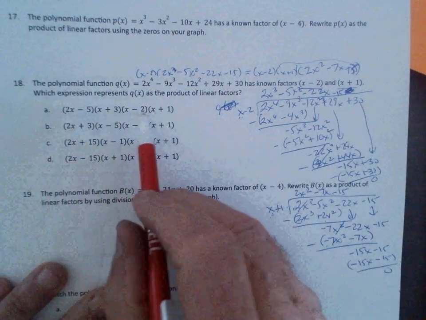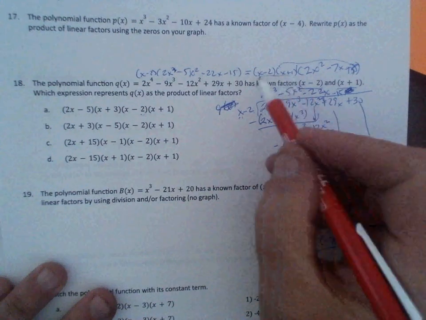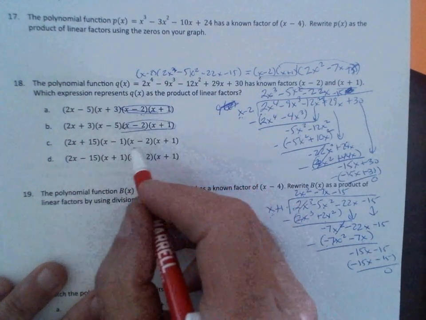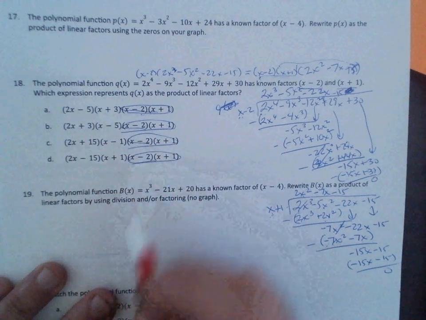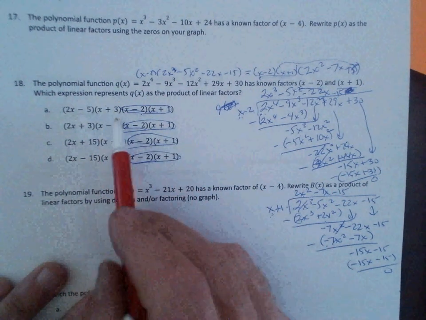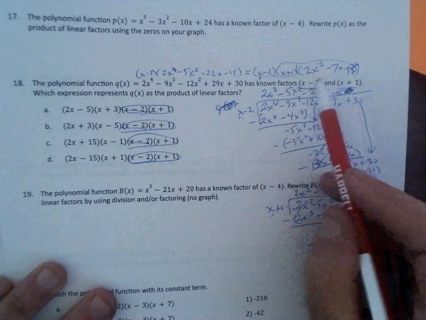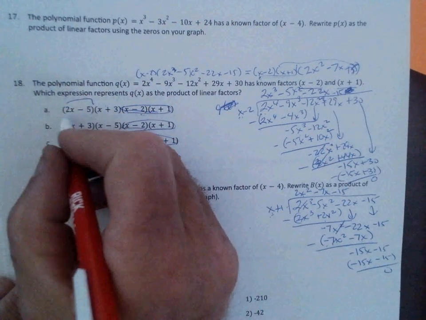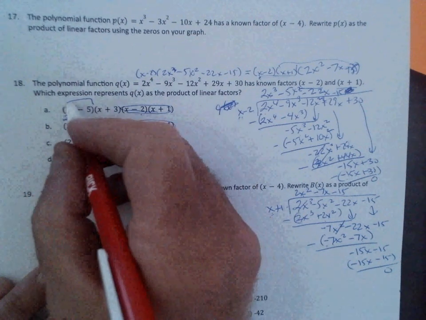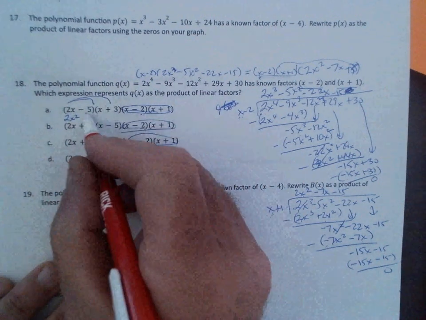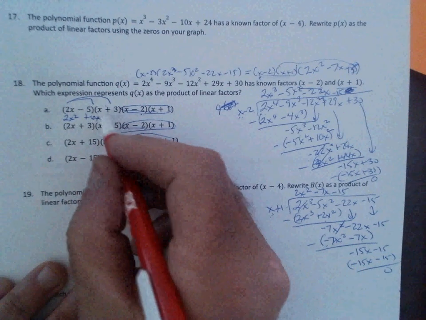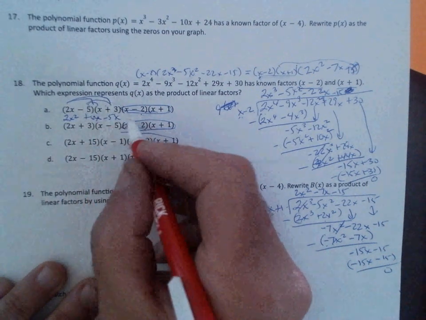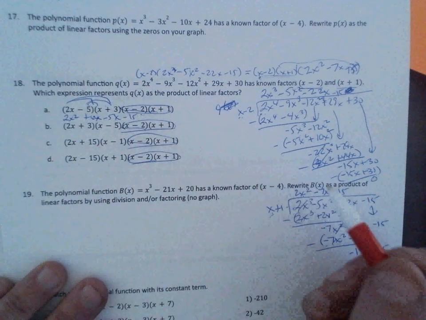If you look at all of these answer choices, x minus 2 times x plus 1 is in all of them. So that means we need the other two factors to multiply together to make this. So let's go ahead and multiply. 2x times x makes 2x squared. 2x times 3 makes plus 6x. Negative 5 times x makes negative 5x. And negative 5 times 3 makes negative 15.